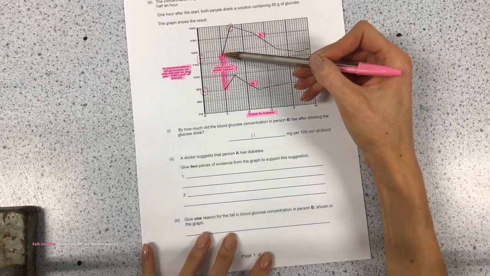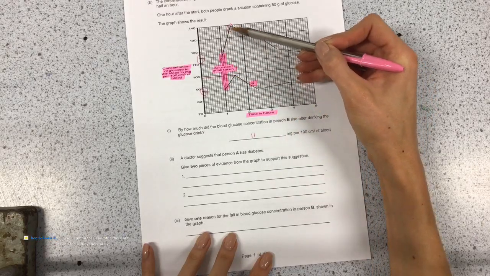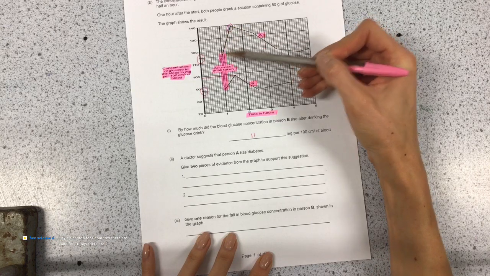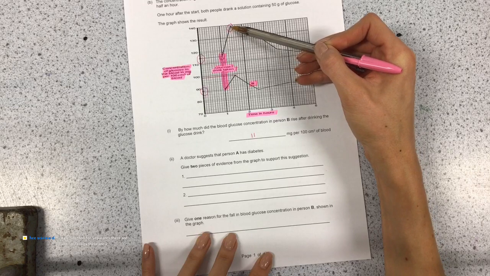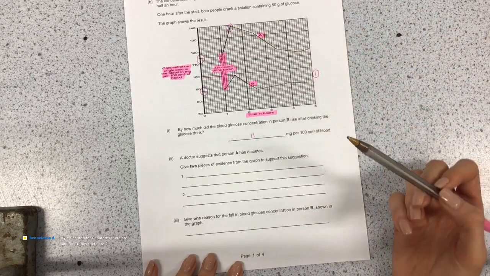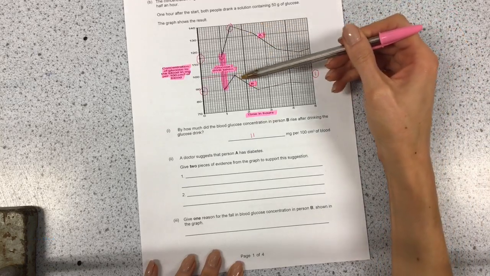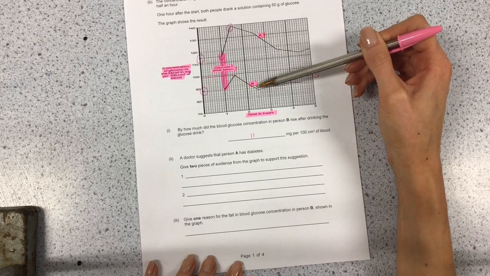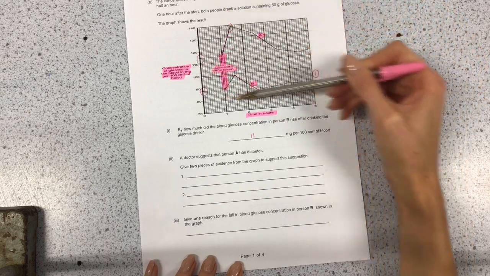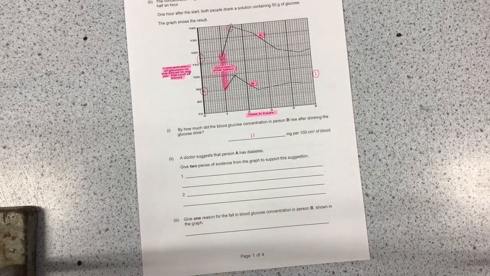We could look at how quickly the concentration has increased. Person A has got a much steeper or higher gradient here, so their blood glucose concentration increased quicker. So that could be a third possible reason. And then the last one, look at how quickly they fell. Person B's blood glucose lowered much quicker than person A. So there are lots of different pieces of evidence we could take from this graph. There's actually 4, but you only need to give 2.